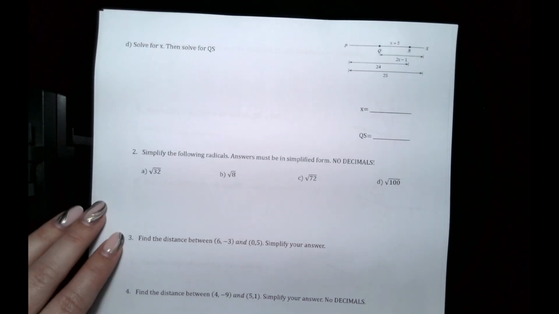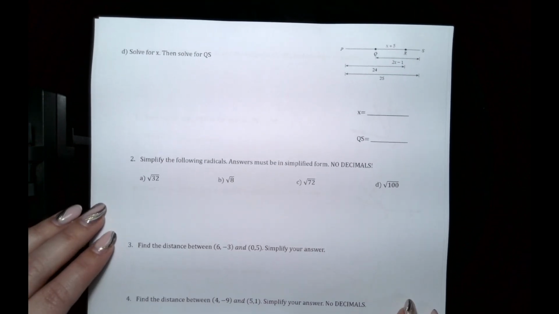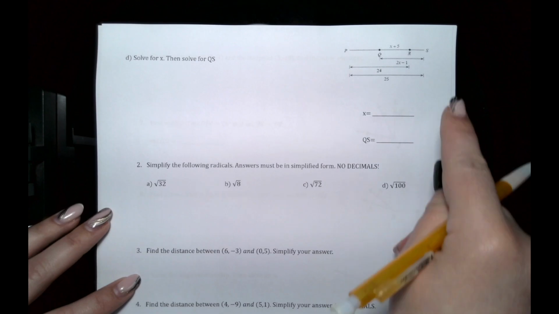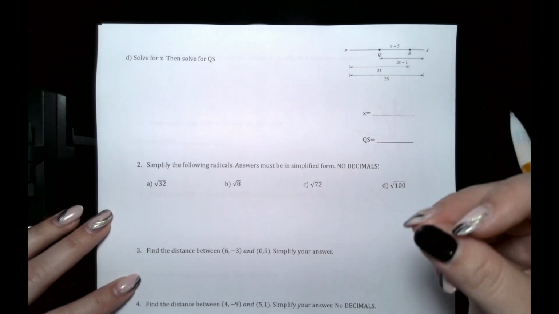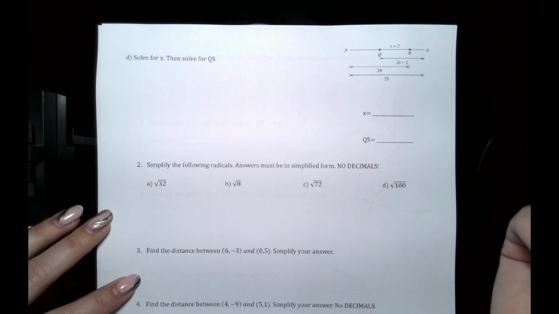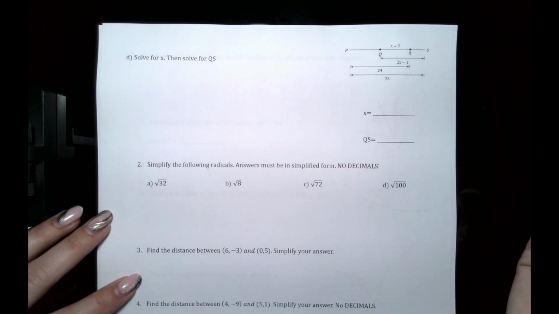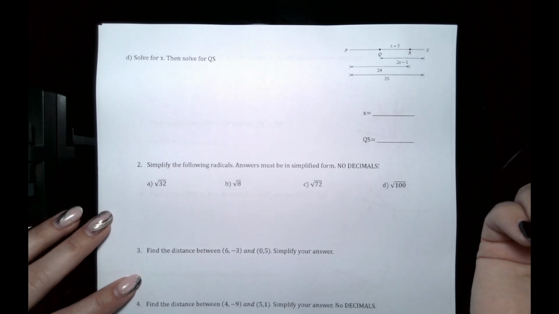Next one is asking once again for us to solve for x, then solve for QS. So we do have multiple setups. We want to create the setup that will be most beneficial. Again, in class, we did about 5 different setups. We don't need to do 5 different setups here. We need to choose the one that's going to be beneficial.